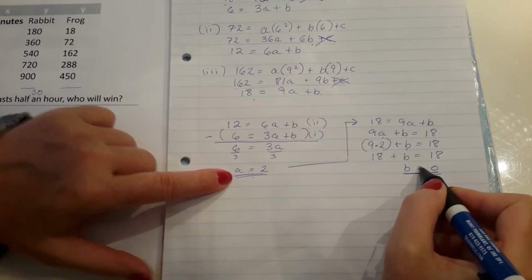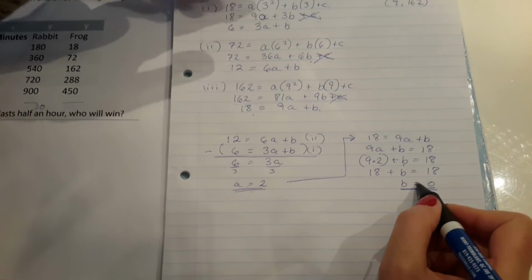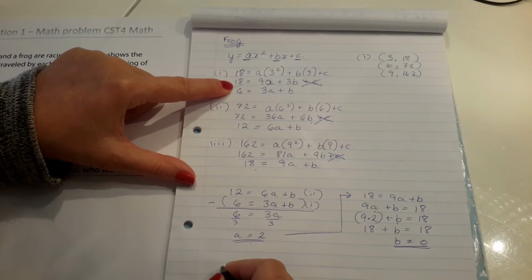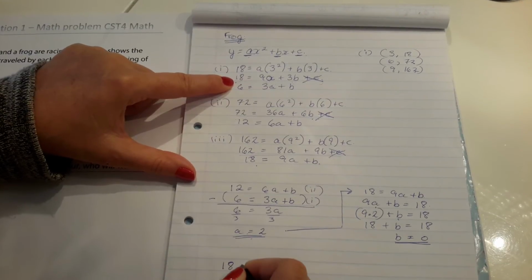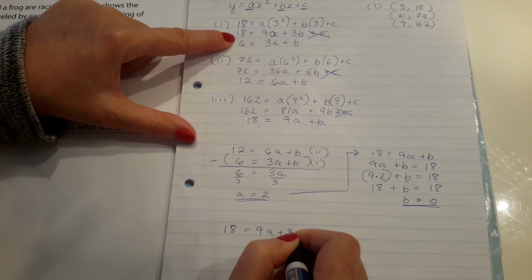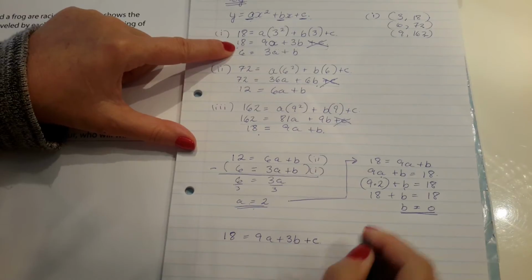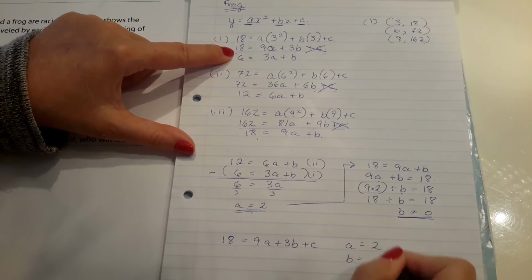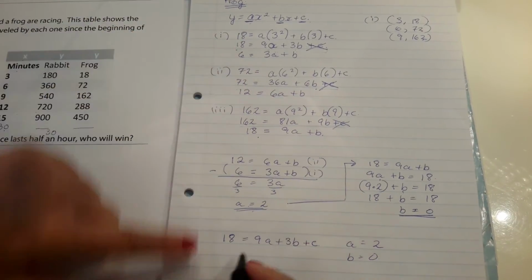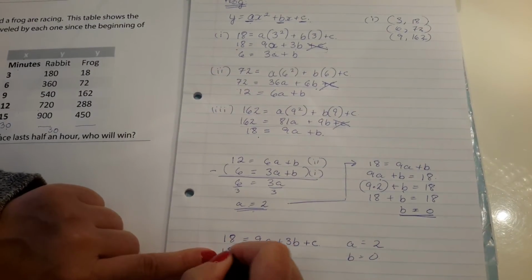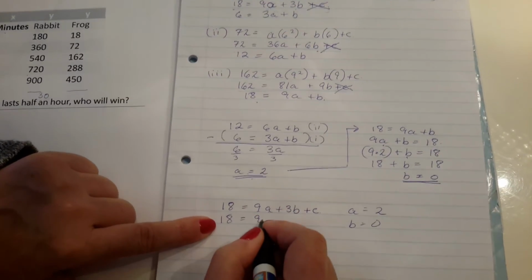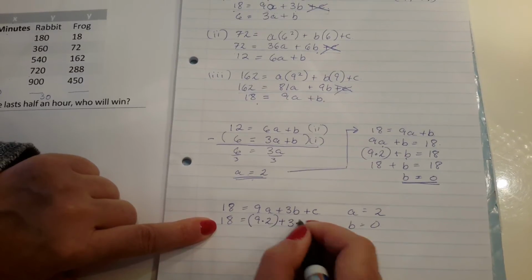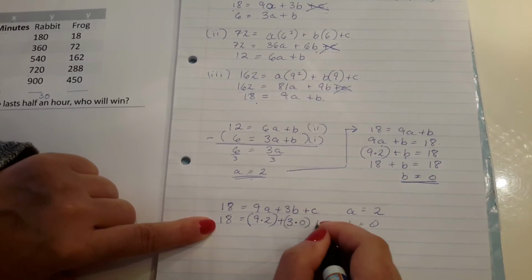Now I've got my a and my b. I need my c. Let me go back to one of these equations that had the c, and I'll substitute it in there. If I write 18 equals 9a plus 3b plus c, and I substitute the a and the b, the a was 2, the b is 0, and I plug them in here. I'm almost finished now. I've got 18 equals 9 times 2 plus 3 times 0 plus c.